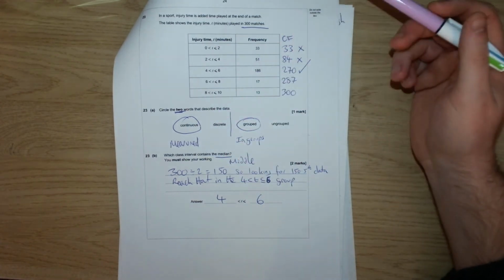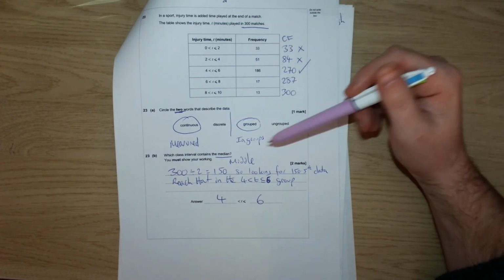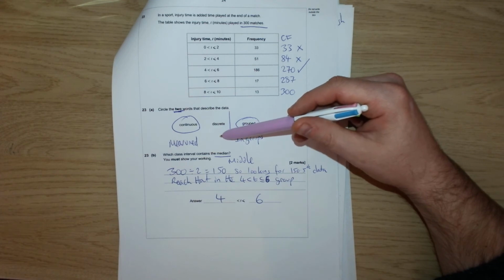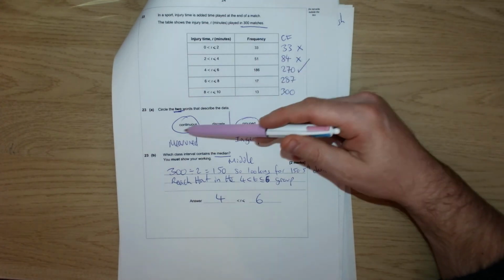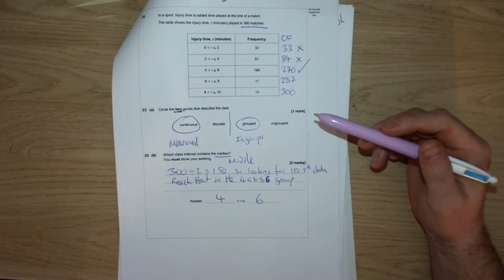Continuous means it's a measurement. Time is a measurement. You can measure time. Discrete is stuff that you count. You can count how many socks are in a drawer, how many sandwiches, how many cars are a certain colour. You measure time, therefore it's a continuous type of data.